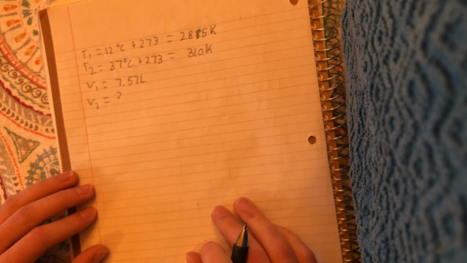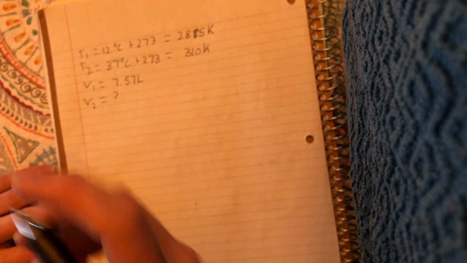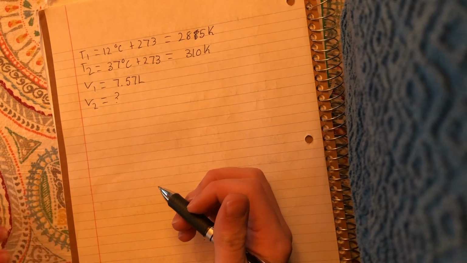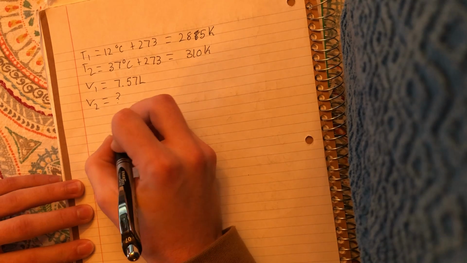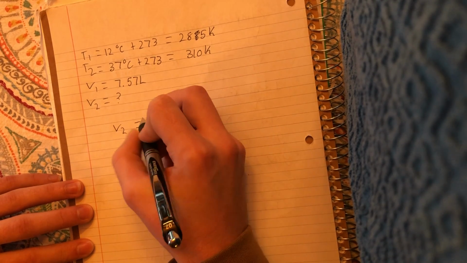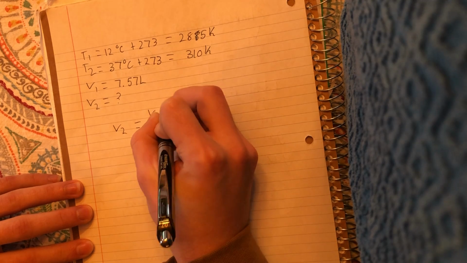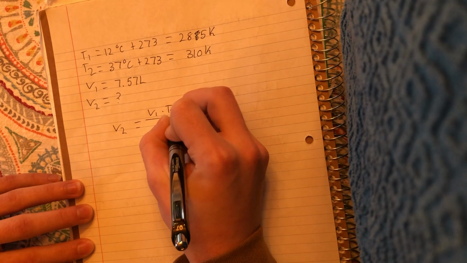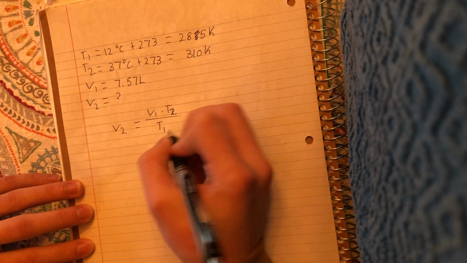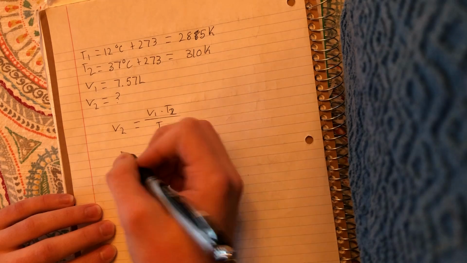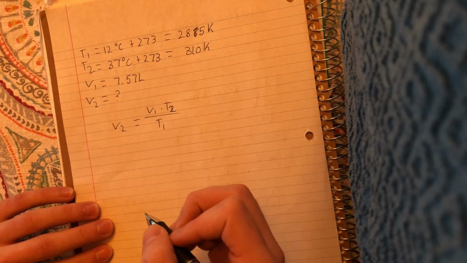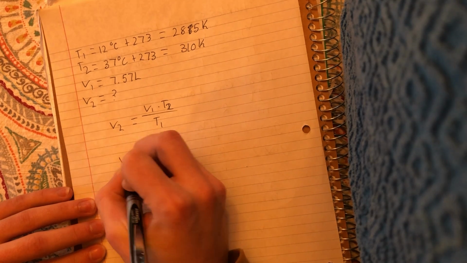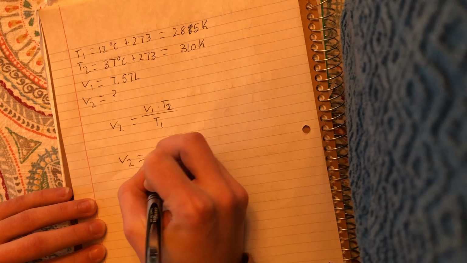So where do we go from there? Well, again, we simply fill in the equation for what we know and what we don't know. And we can always rearrange the equation so that we have V2 as the lone variable. So it would look something like this: V2 is equal to V1 times T2 divided by T1. And then we simply fill in all the variables with what we already know. And when we do so, we come out with the answer V2 is equal to 8.2 liters.